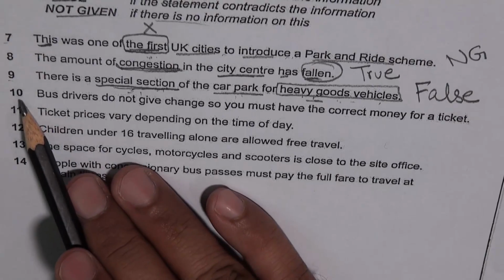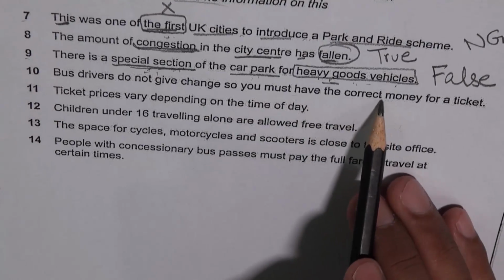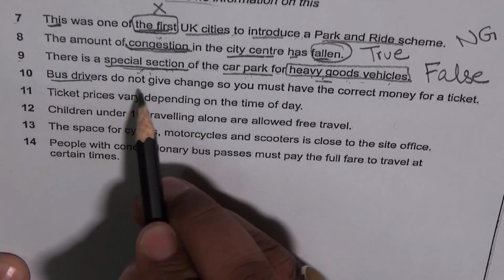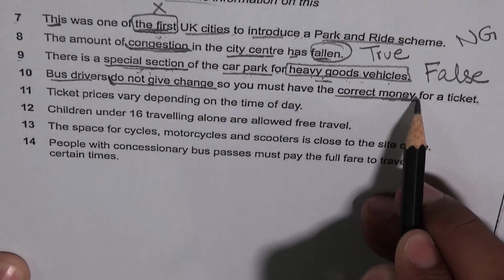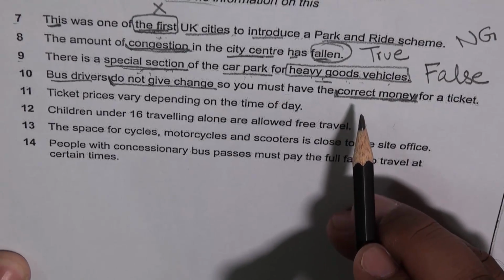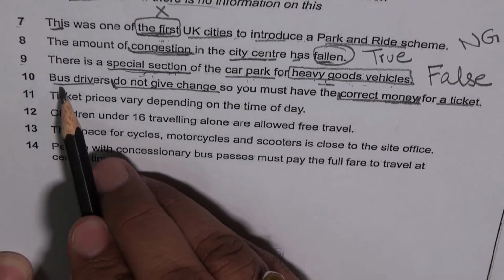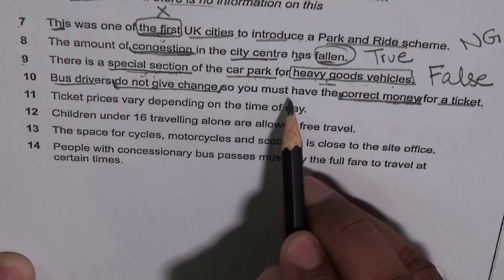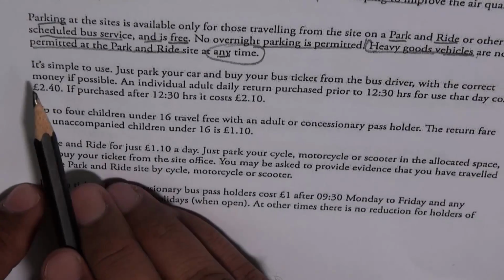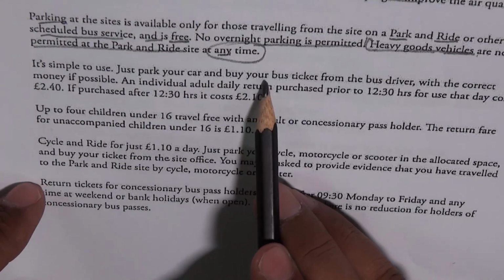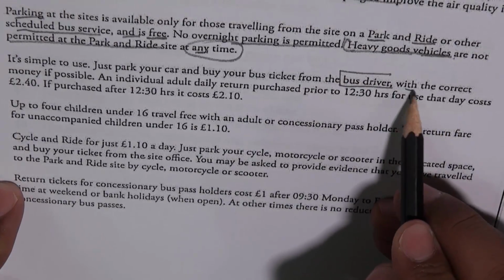Okay, the next question is number 10. Bus drivers do not give change, so you must have the correct money for a ticket. Bus drivers do not give change means you got to give them the correct money. Correct money means if it's £1.20, then you got to pay £1.20. You should have all that for a ticket. Let's just go back and we see. It's simple to use. Just park your car and buy your bus ticket from the bus driver. Okay, be alert. Bus driver with the correct money.